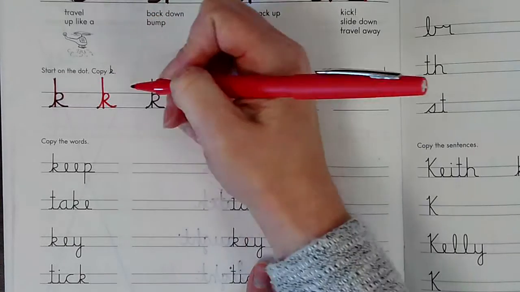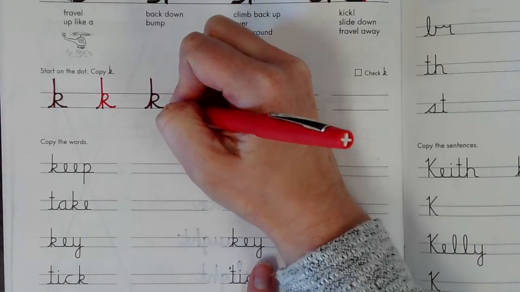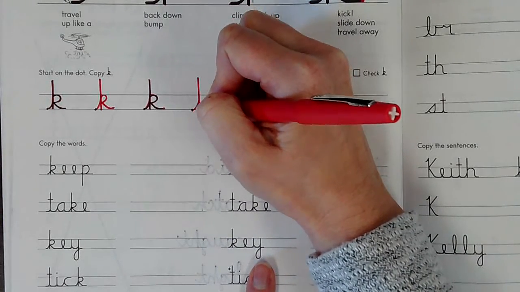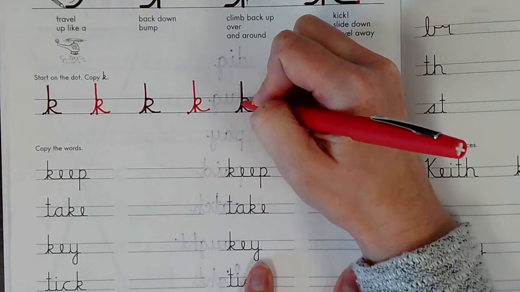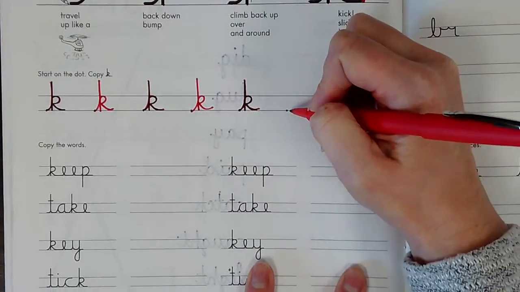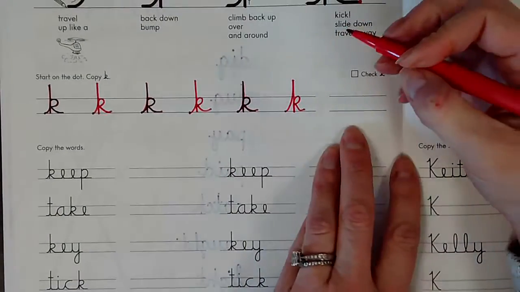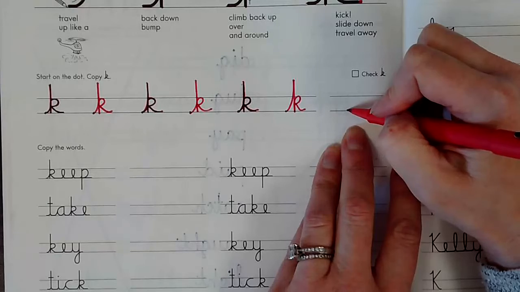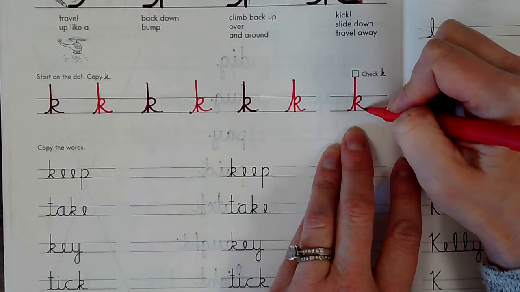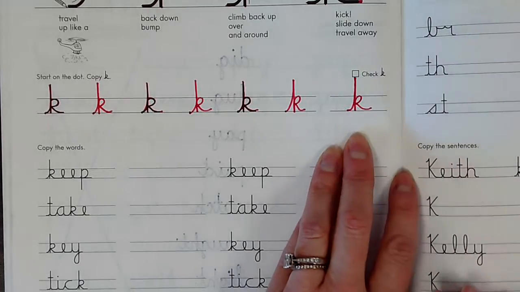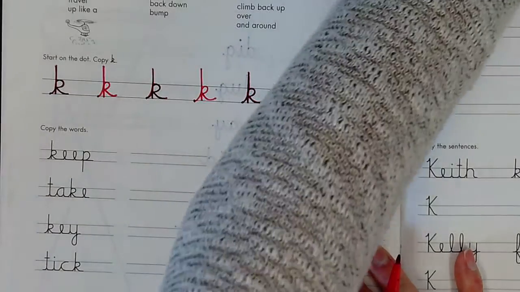This one's a little trickier. Trace. Do one on my own. Trace. Do one on my own. And now the last line is where I try to make the best letter K that I can. That's pretty good.